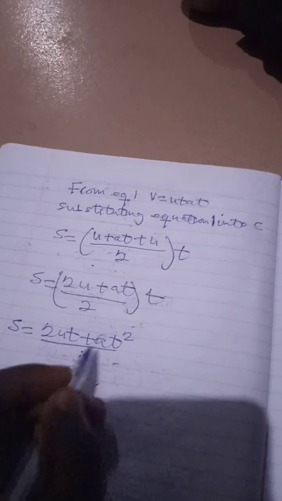multiplying time, right? Okay, so now s is equal to 2u plus at over 2, and t will multiply all of them, so it will multiply the top one, so 2ut plus at square, since t multiplying at gives at square, right, over 2.